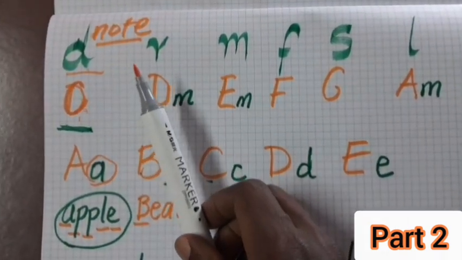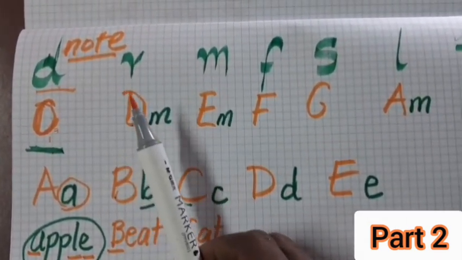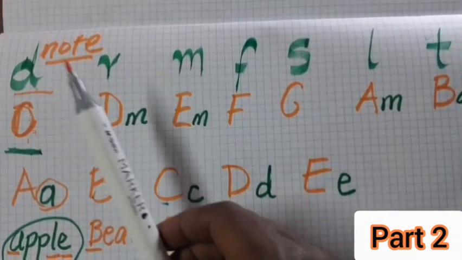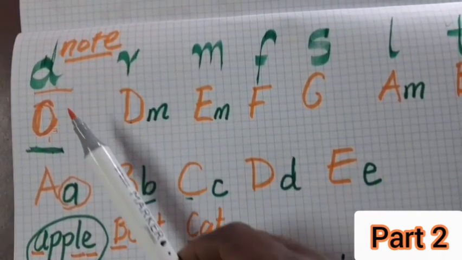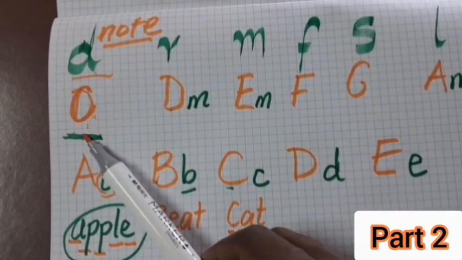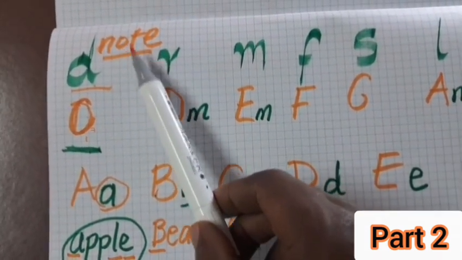That is why we are saying that a diatonic chord scale is a set of chords that belong to a note.